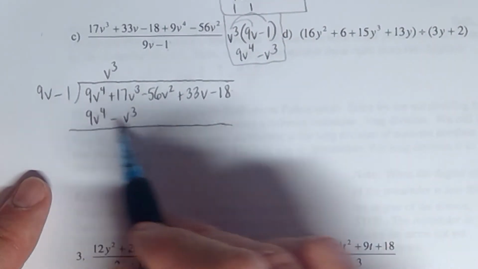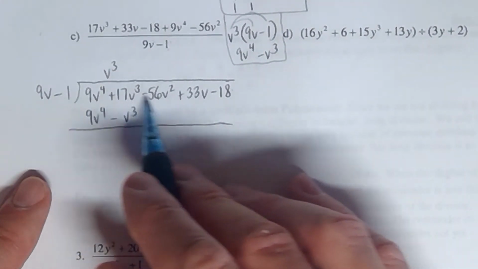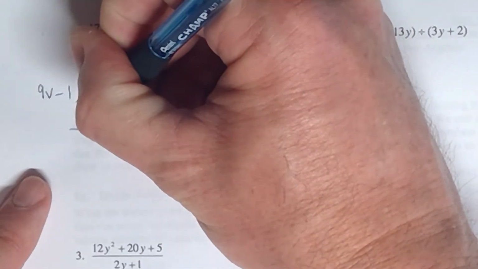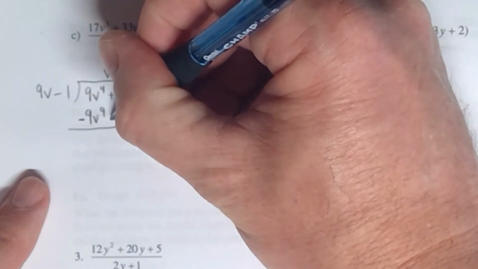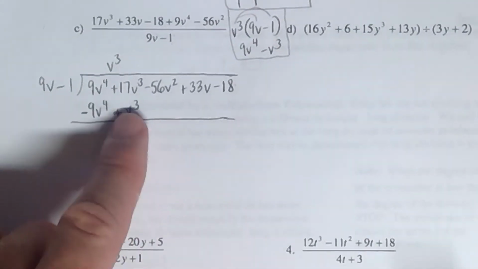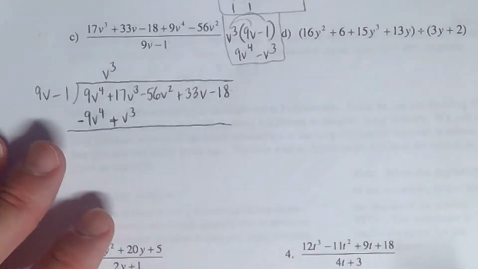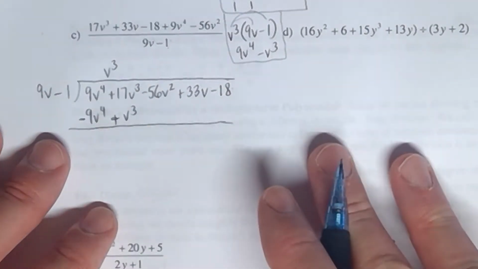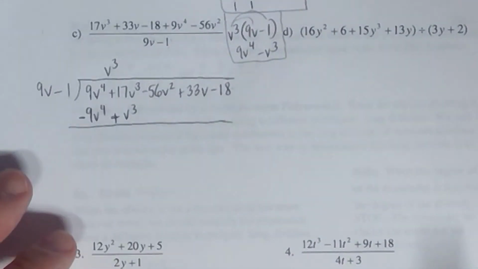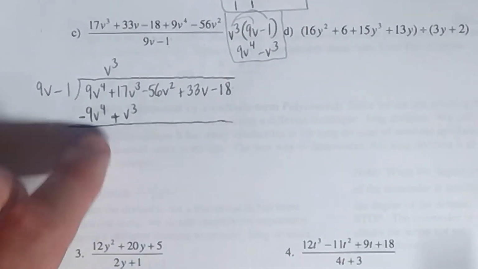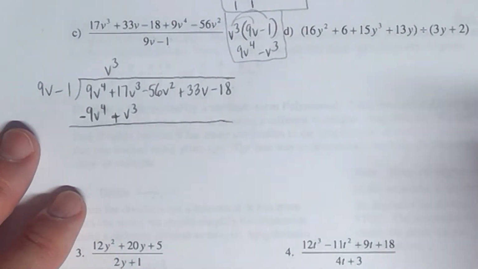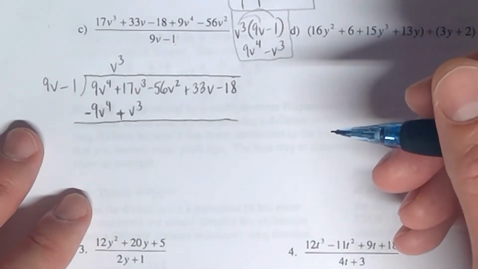This line of terms here. This line stays the same. This one you change the signs. So this becomes negative 9 on the second line and plus 1 v to the third. Instead of minus 1, it's now plus 1. The 1 is invisible. Once you change those signs, then just like we did in 6.2, we just combine like terms after that. Same thing. So you change the signs of just the second line only, all the terms in the second line, and then you combine like terms. What do we get?